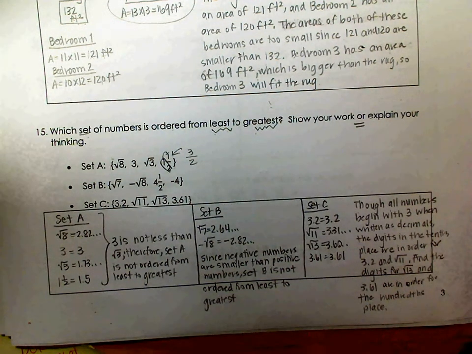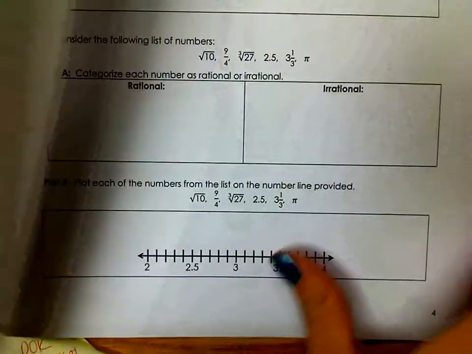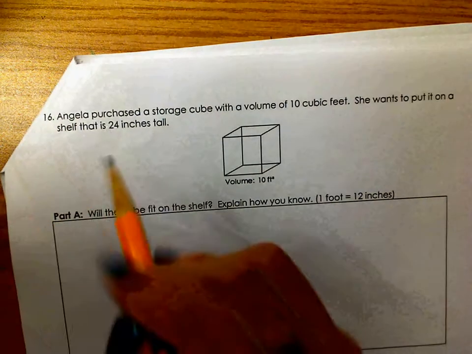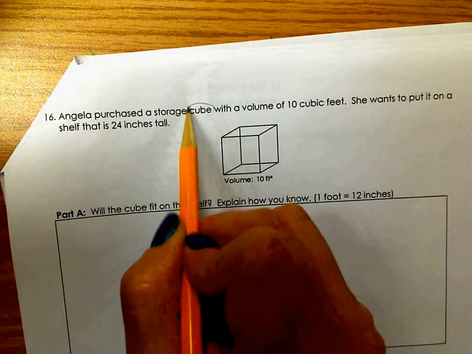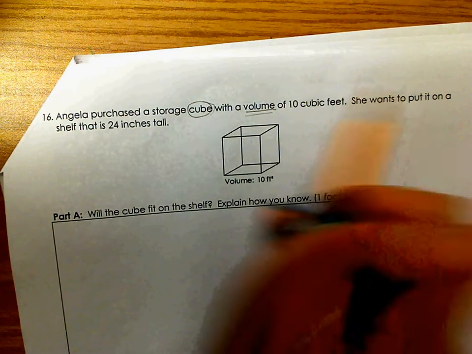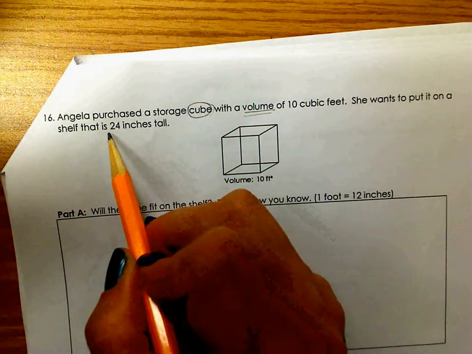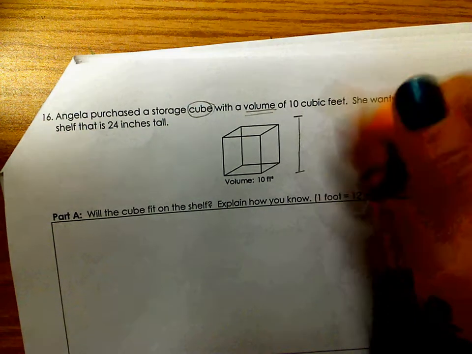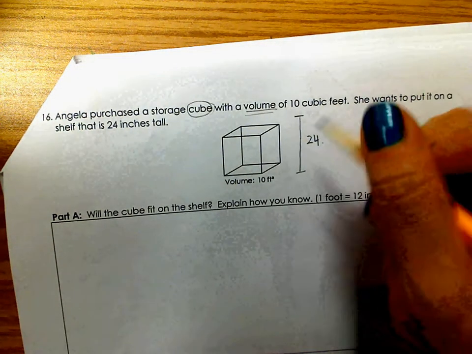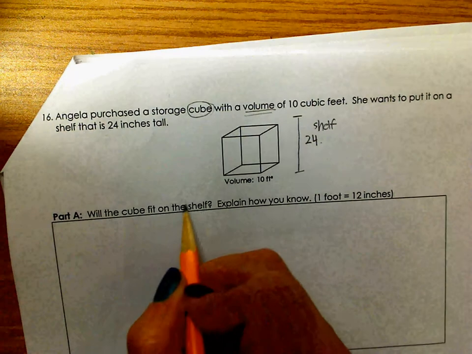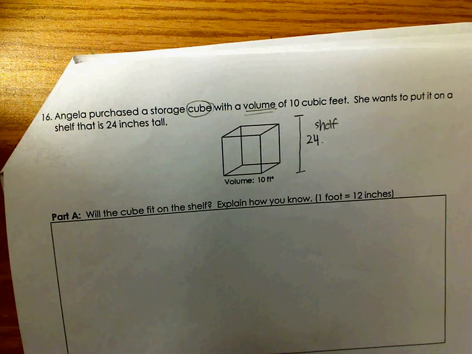All right, number 16. Read the whole problem before you decide what to do, okay? Angela purchased a storage cube, that should make you think of a cube, with a volume of 10 cubic feet. She wants to put it on a shelf that is 24 inches tall. Okay, so if there's a shelf, I would probably draw this here and say, okay, 24 inches tall. Okay, this is a shelf. Okay, will the cube fit on the shelf?